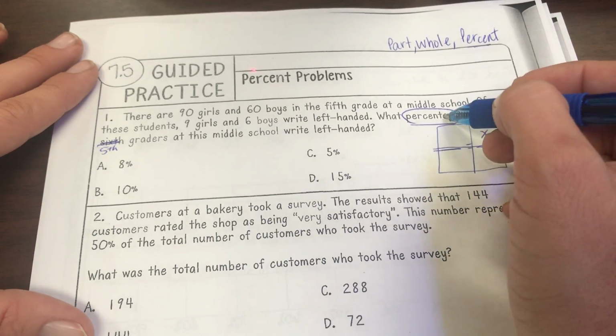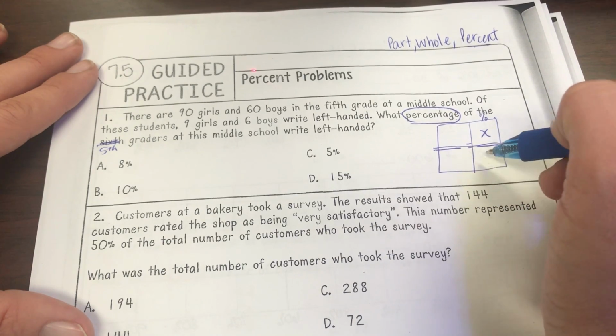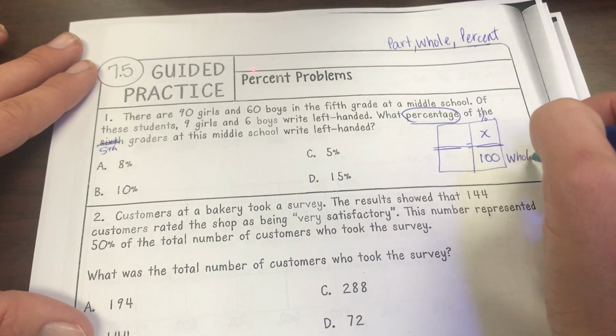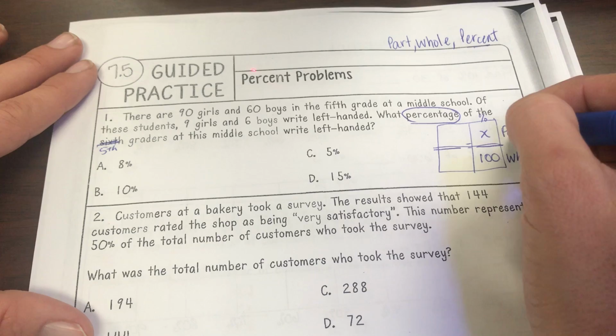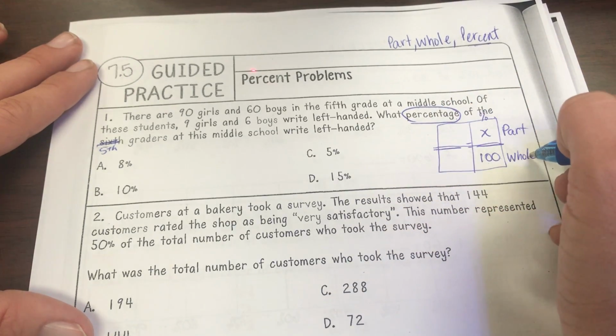Since percent always means out of 100, you're going to say what percent out of 100. 100 always is the whole part of your percent. That's the total percent that you can have. So this is your part. So these are your parts. These are the whole, or the total.